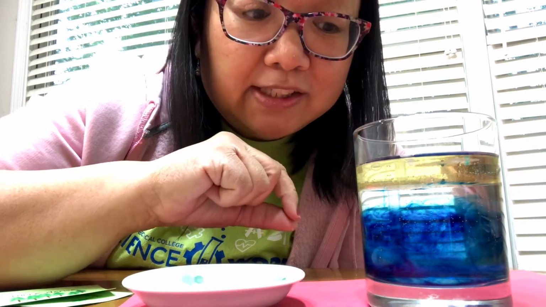So what's happening is that salt is actually denser, it's thicker, it's heavier than water and oil. So the salt goes to the bottom. And when it goes to the bottom, it's actually taking a little glob of oil with it. And then when the salt starts to dissolve, that means it starts kind of melting into the water, it lets go of the oil. And the oil's gonna go back up.